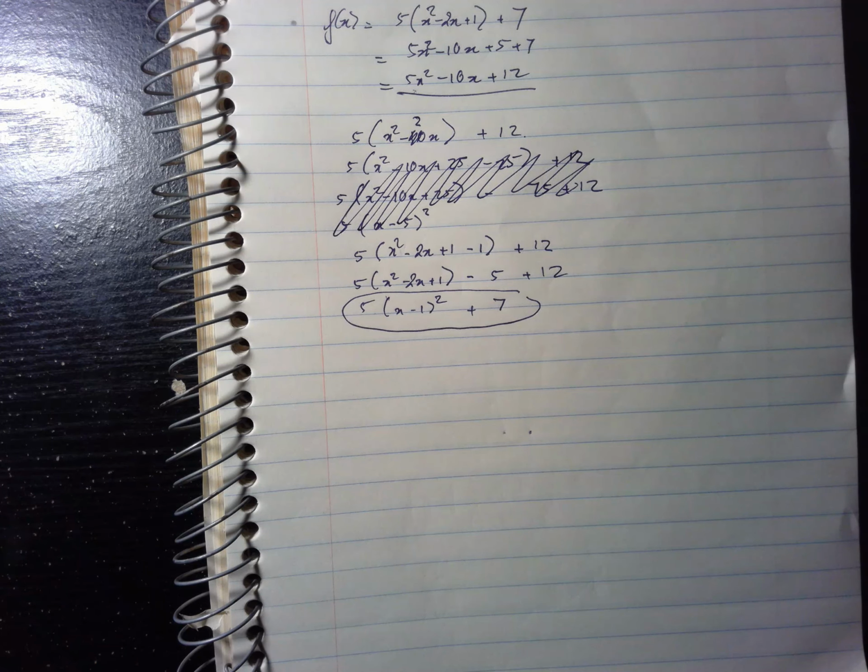So in this case, the vertex is (1, 7). Let's divide this by 4: 1, 2, 3, 4, 5, 6, 7, so 7 here, 1 right here, so this is the vertex.